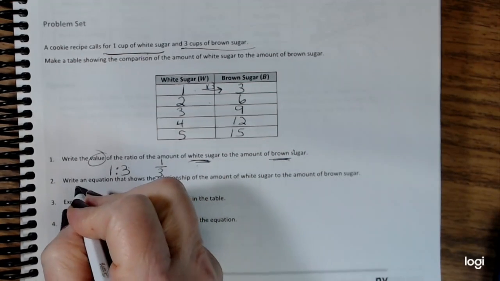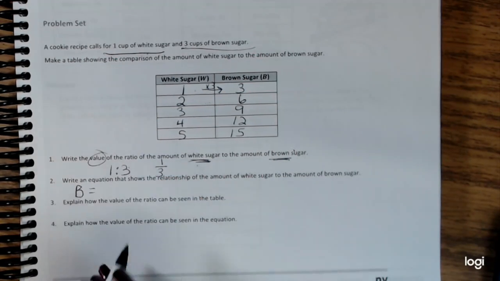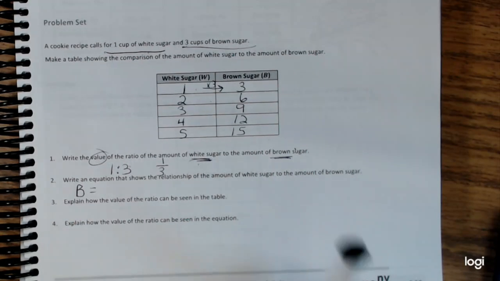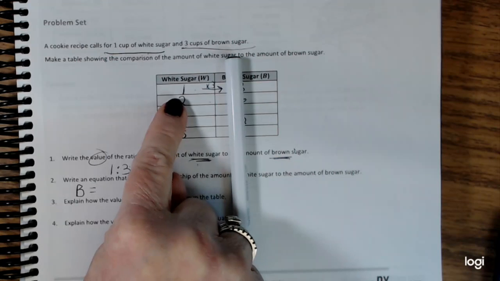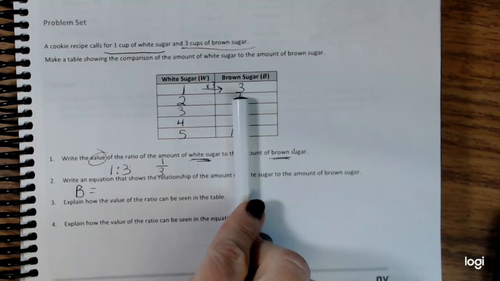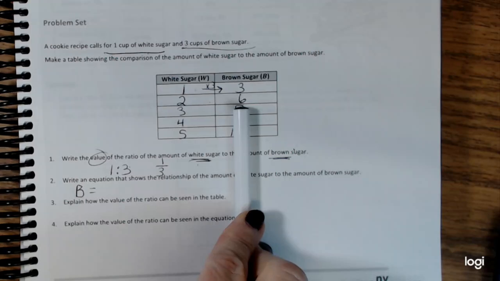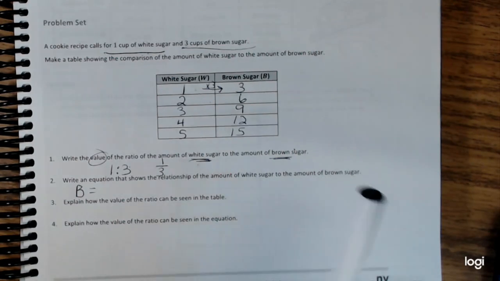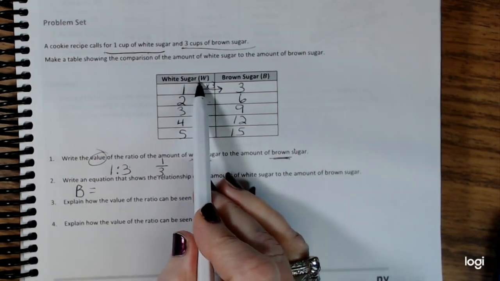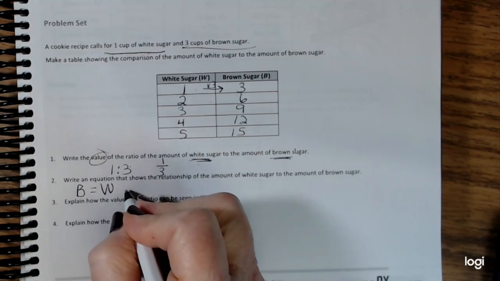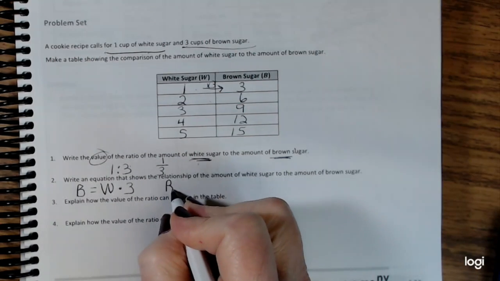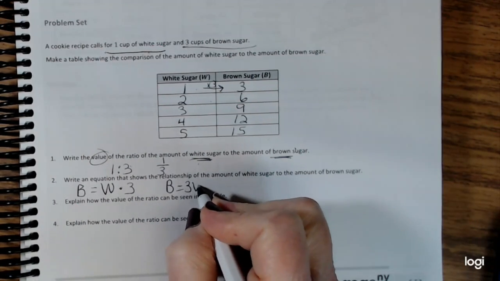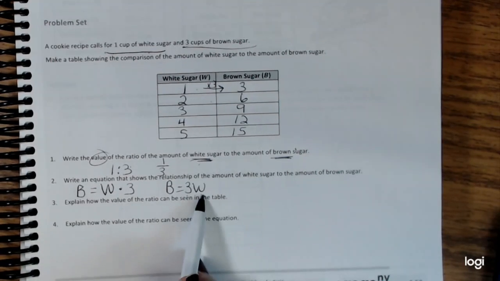Let's do the brown sugar first. So that means we're going to cover up the brown sugar like this. How did I get to the brown sugar? What did I do to this number to get 3? What did I do to the 2 to get a 6? What did I do to the 3 to get a 9? You're correct. We multiplied by 3. We took the white and we multiplied by 3. Now remember, our A+ answer would be B equals 3W. So we put our coefficient here next to our variable. And remember, because they're touching, that means multiply. All right, so we did the B.